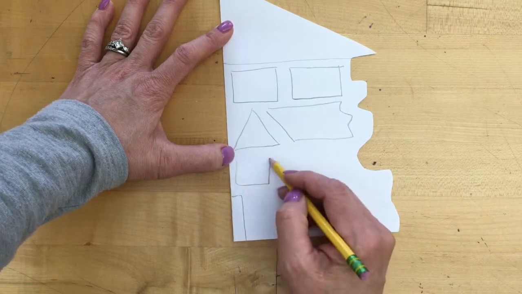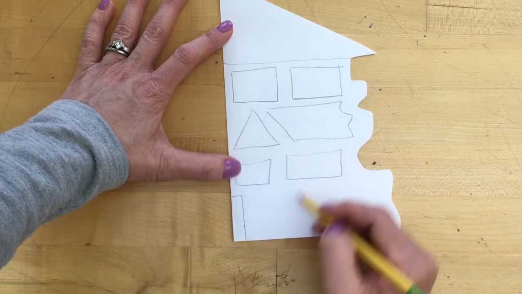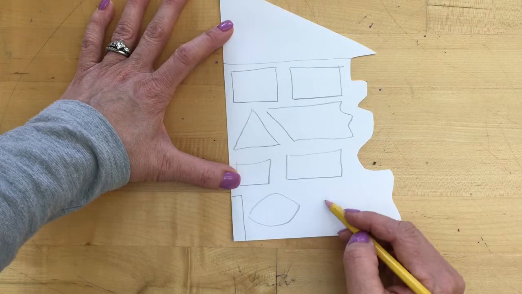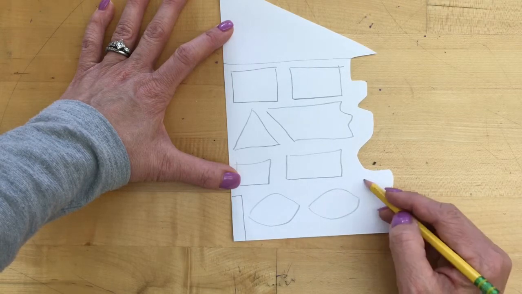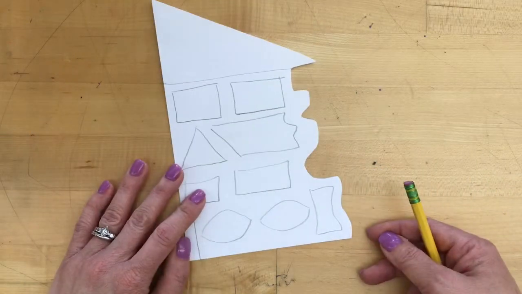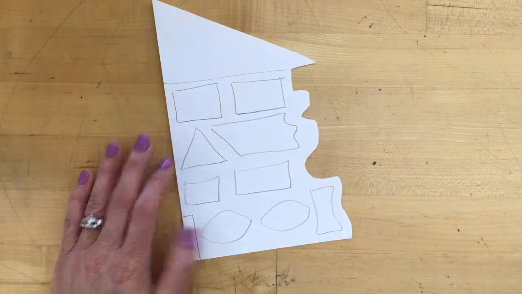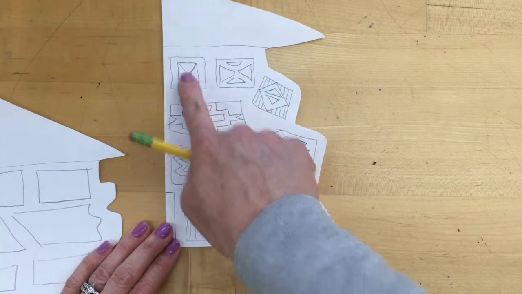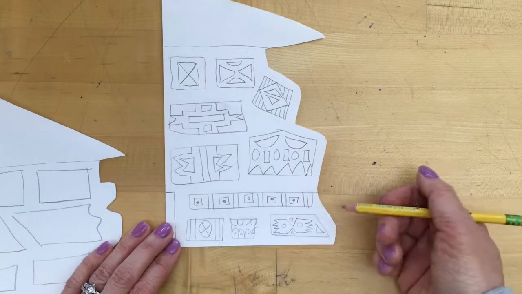But we need to use up that space. So maybe I'll do one of those eye shapes we saw in the video. Maybe two of those, and then I'm going to finish this space with a made-up shape. Then you're going to come show the teacher, and the next step is to start putting designs inside of those shapes, like this one shows you. Inside each of those shapes, you're drawing designs.